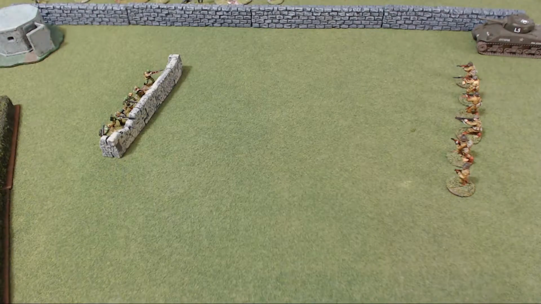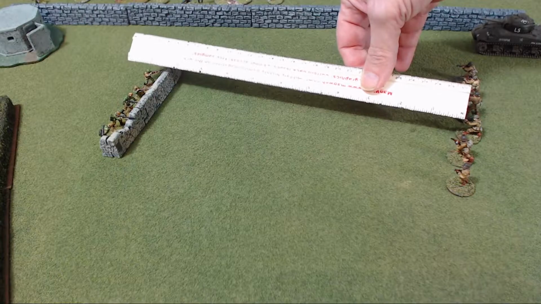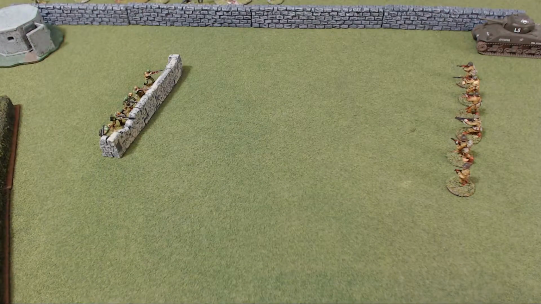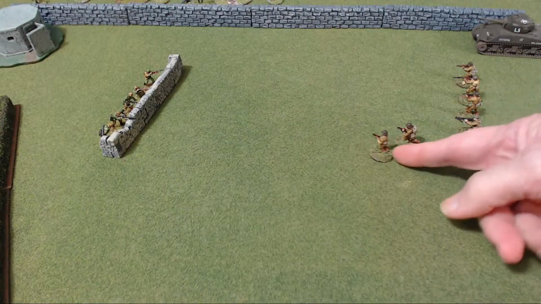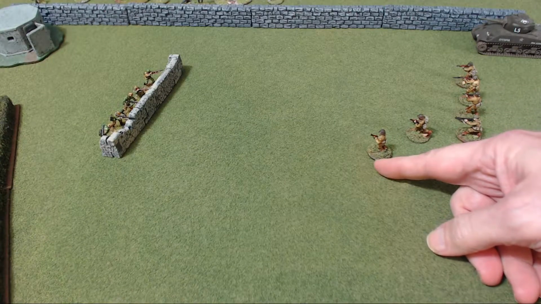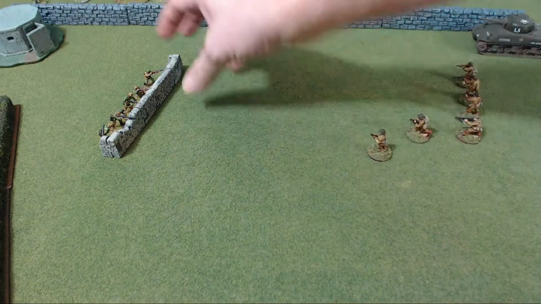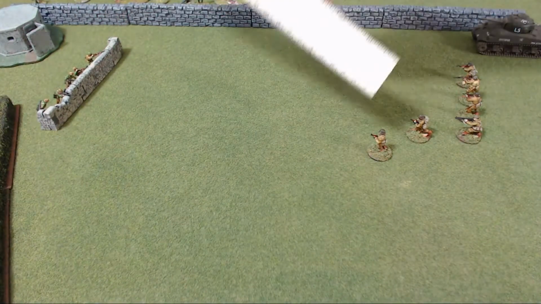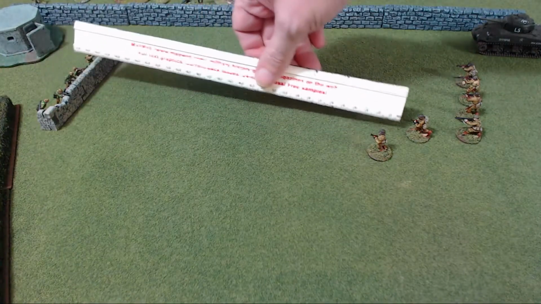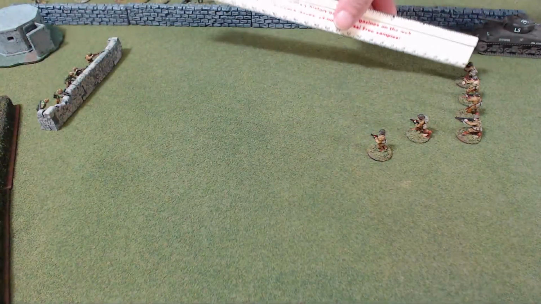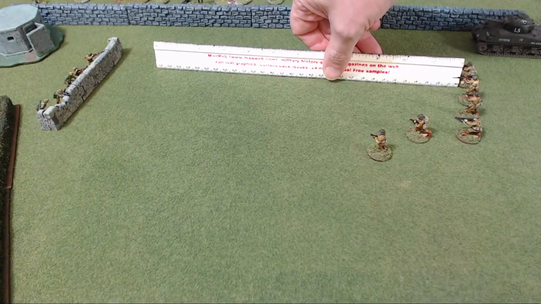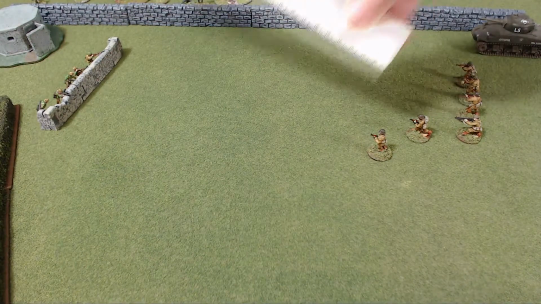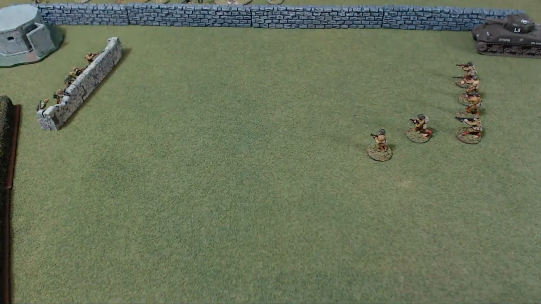Measure the distance between the units, less than 12 inches. And remember, this means you're measuring from the closest model to the closest model. So if my unit was like this, and he alone is within 12 inches, it's okay. These guys don't necessarily have to be within 12 inches. Remember, when you're measuring between units, you measure from the closest model to the closest model.